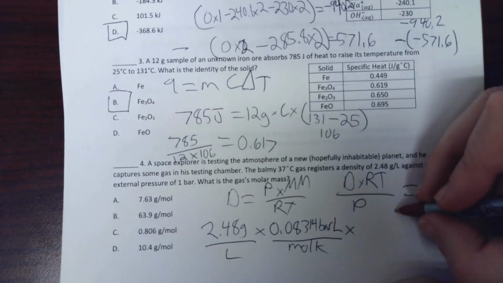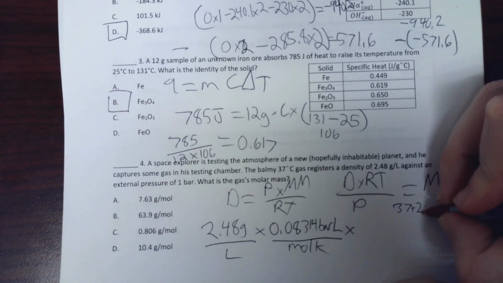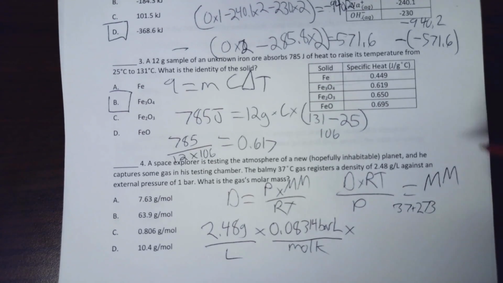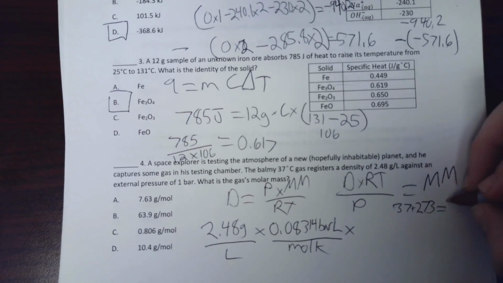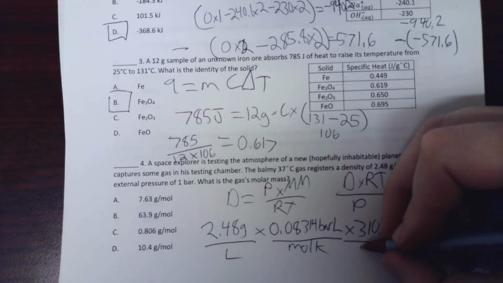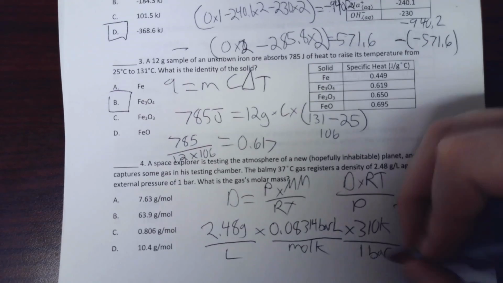And here is an important one. 37 plus 273 is equal to 310 Kelvin. And then we divide by 1 bar.